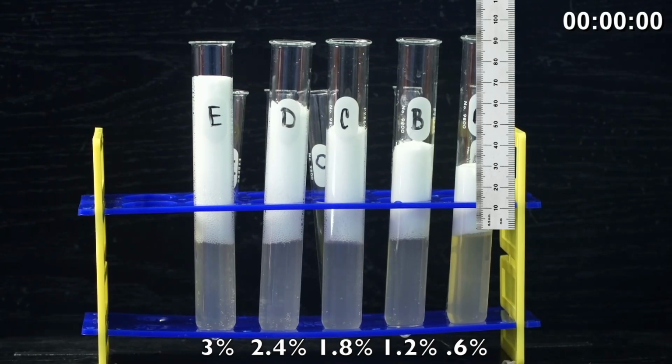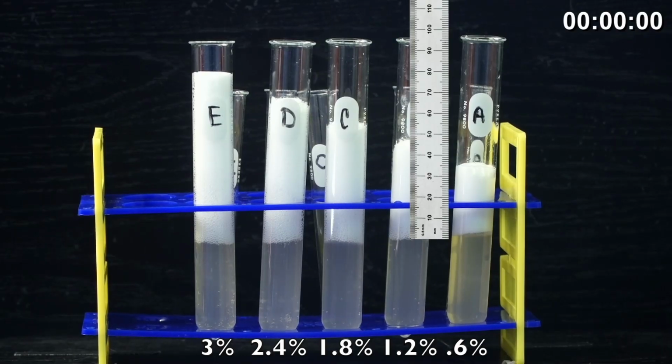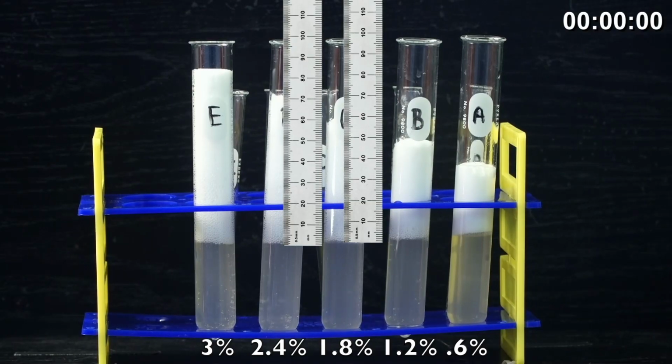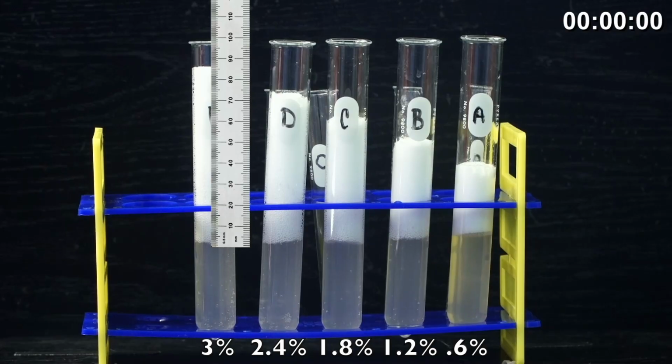And there is A. Remember, A is our most diluted hydrogen peroxide or substrate concentration, which is 0.6%. And then B is our next most diluted, and that's going to be 1.2%. And then C is our next most diluted, which is 1.8%. And then D is going to be 2.4%. And finally, E, which is our full amount with no dilution, no distilled water, that's 3% hydrogen peroxide.